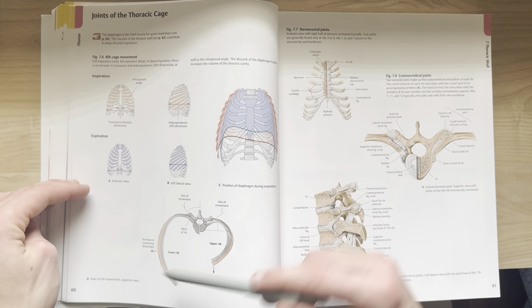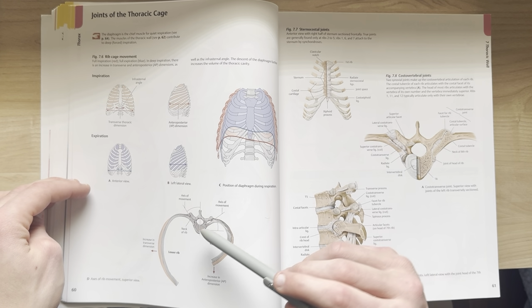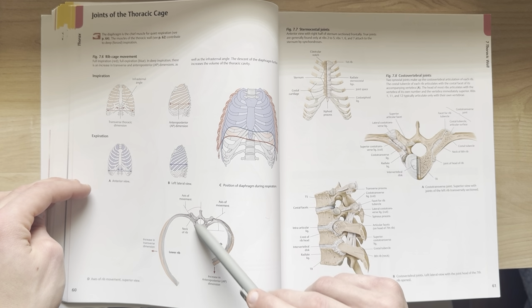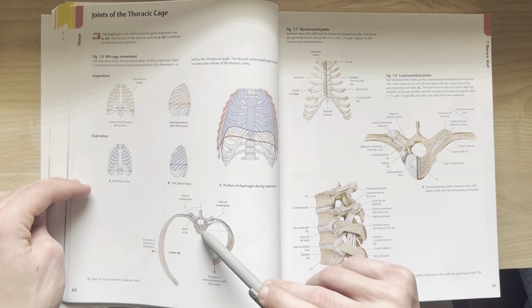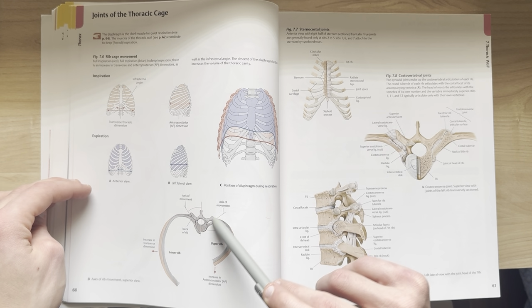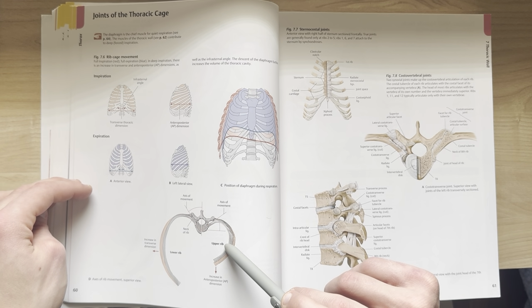Alright, and then we've got the axes of rib movement, a superior view. Your axis of movement is going to be right here, versus the neck of the rib. And then you've got the body of the vertebrae right here, and then the axis of movement. This is comparing a lower rib versus an upper rib.